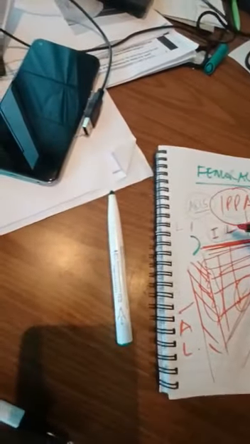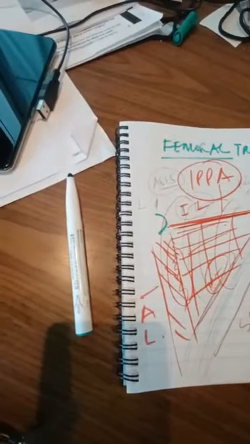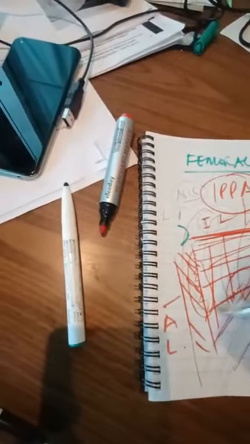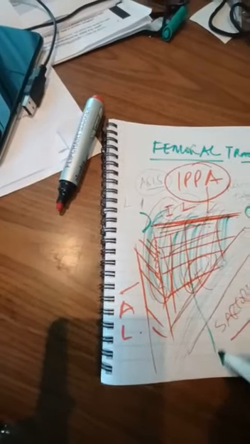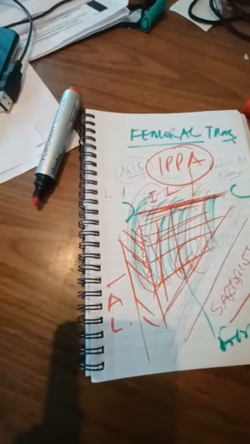Now the roof covering that, so let me paint it in green, is formed by the fascia lata, which on its most lateral end forms the iliotibial tract, which on the top of it has the tensor fascia lata. Good.